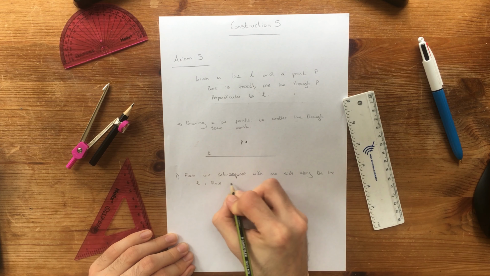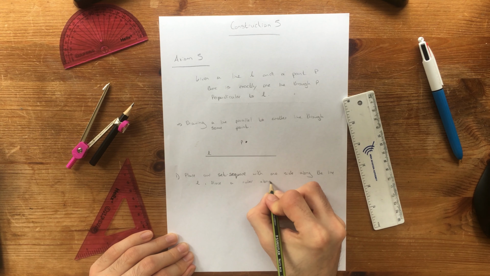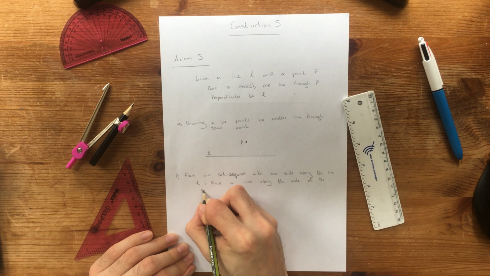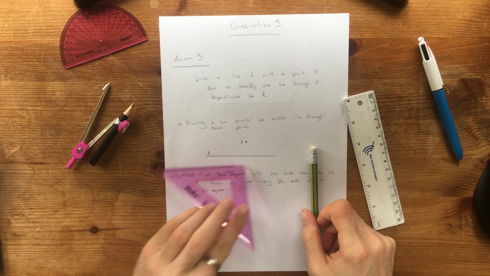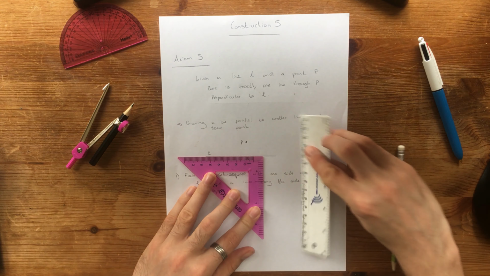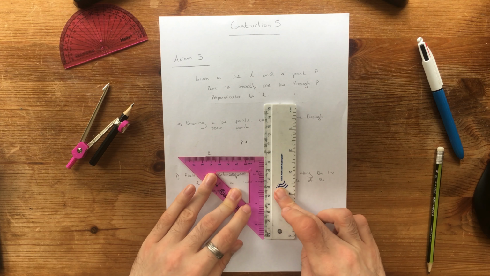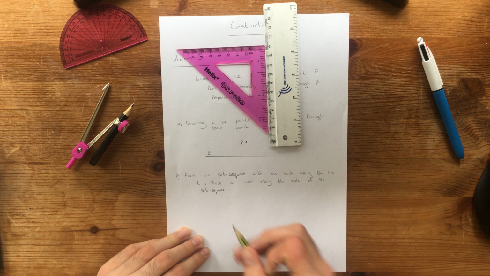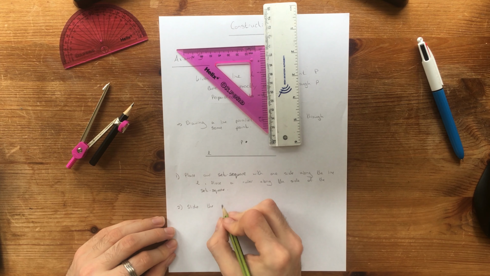Place a ruler along the side of the set square. Okay, so that might be a little bit confusing, but we set it up like this. We have a set square like this, and we put our ruler along the side like this, so that this stays there and that stays there. Okay, so I'm gonna have to move this to write the next bit, but you would keep it where it is.